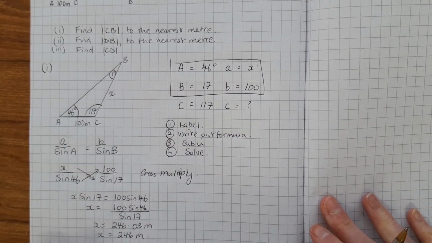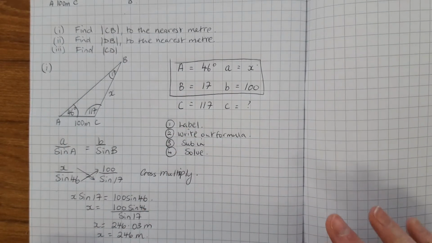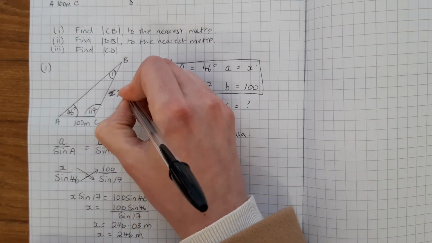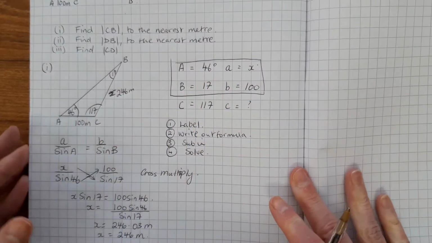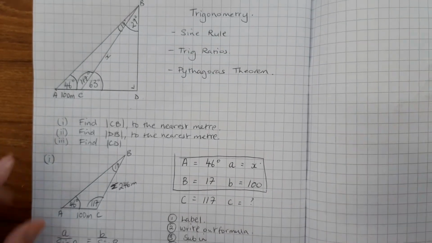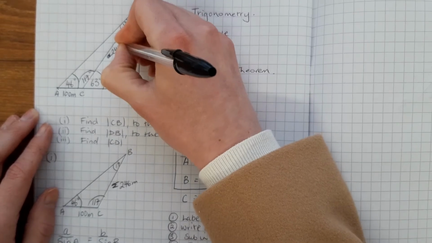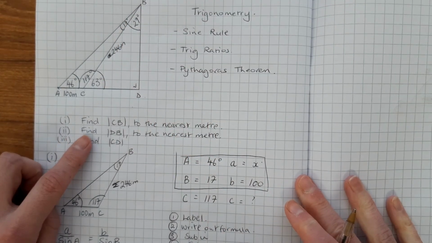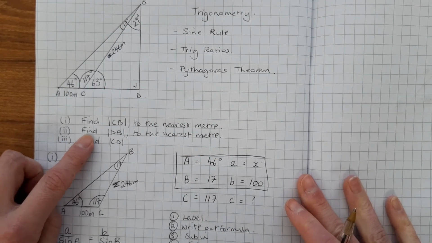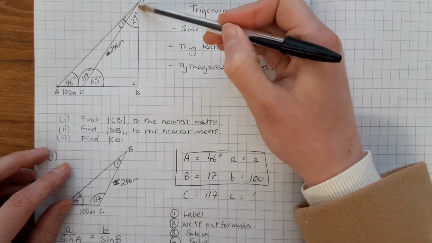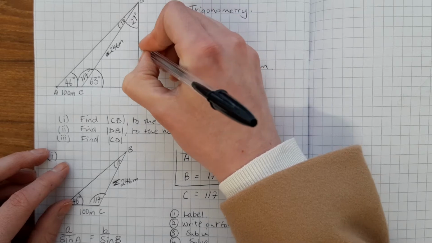Okay, now that we have part 1 done, put in the information as you have found it. So I know x now is 246. Go back up to your original diagram, and we know this distance is 246 meters. The next thing we need to do is find the distance from D to B. Let's have a look where that is. D to B is the vertical height. Okay, so that's our new value for x.